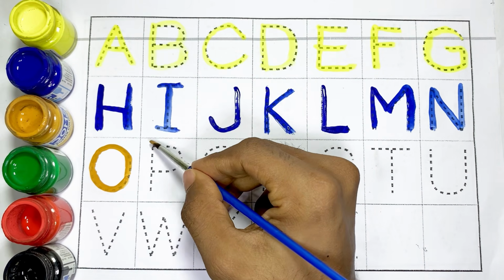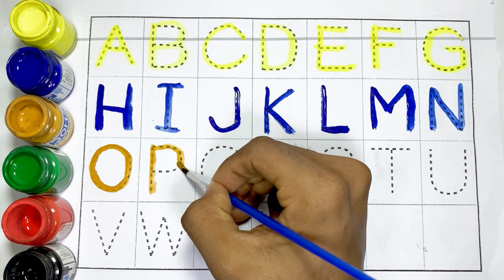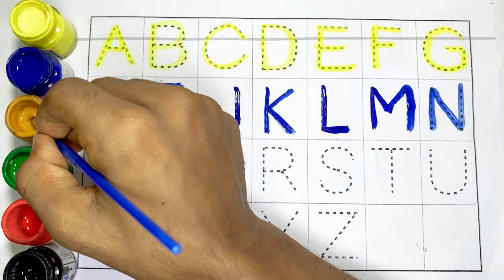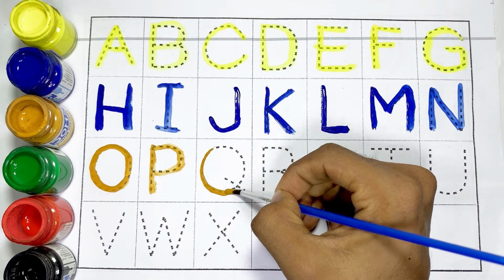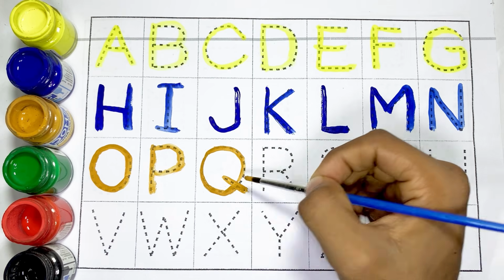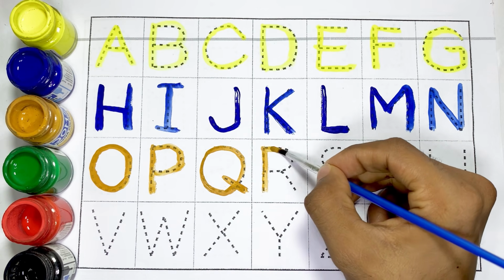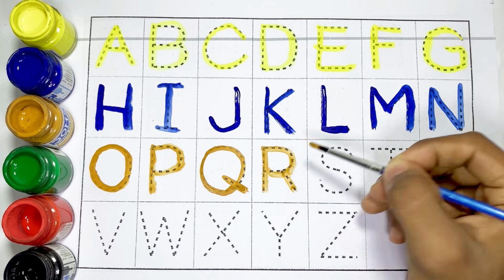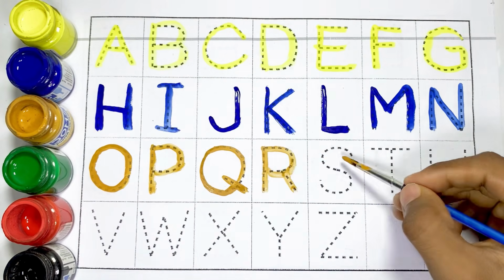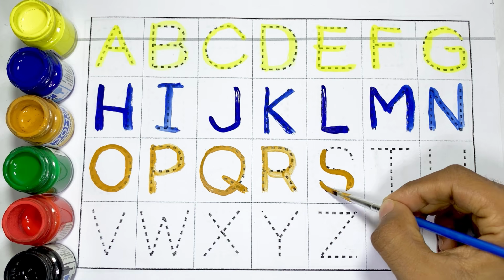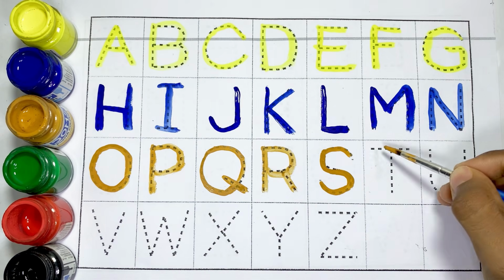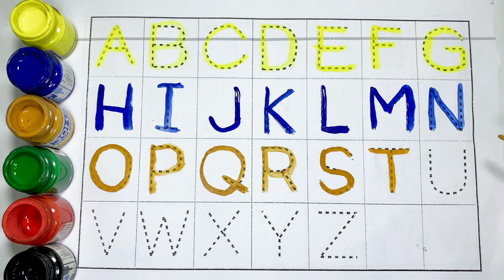O for octopus. P for parrot. Q for queen. R for rose. S for sun. T for teacher. U for umbrella. Okay, so now you draw V and use green color.